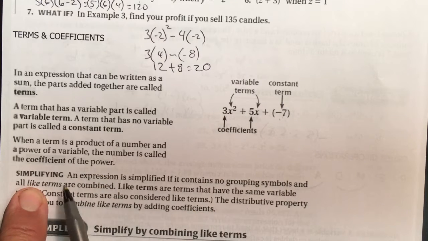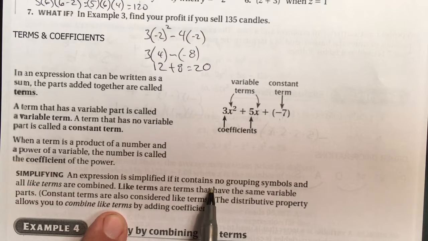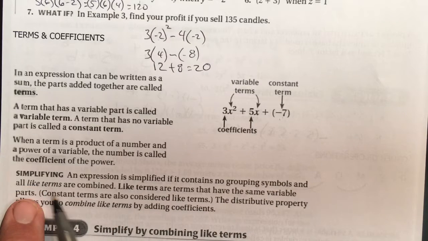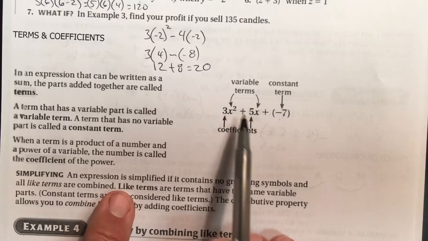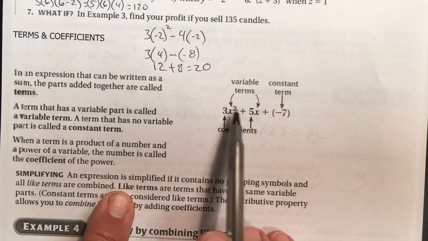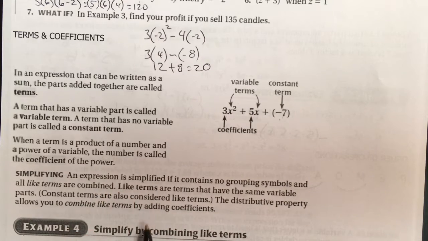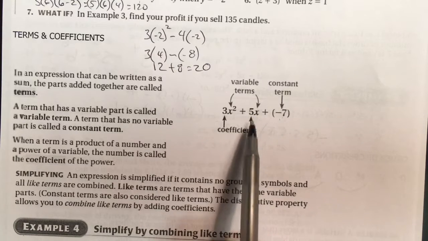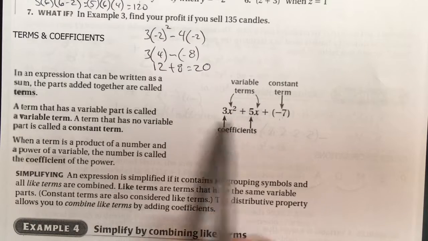And when we simplify, an expression is simplified if it contains no grouping symbols and all like terms are combined. So basically we're going to substitute in here and simplify to combine all like terms. Like terms are terms that have the same variable parts. So you can have several x terms or x squared terms. They can be combined together.